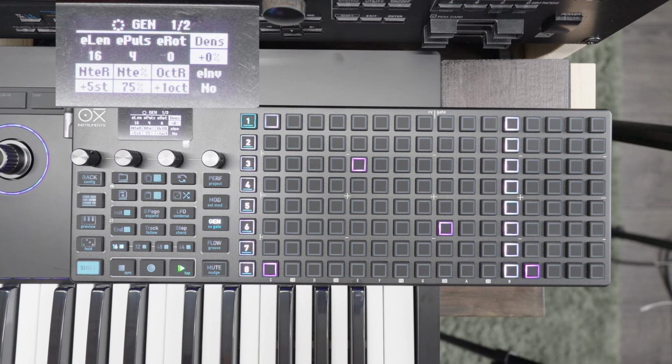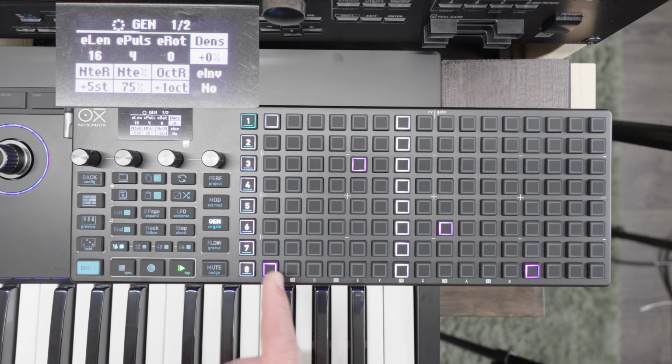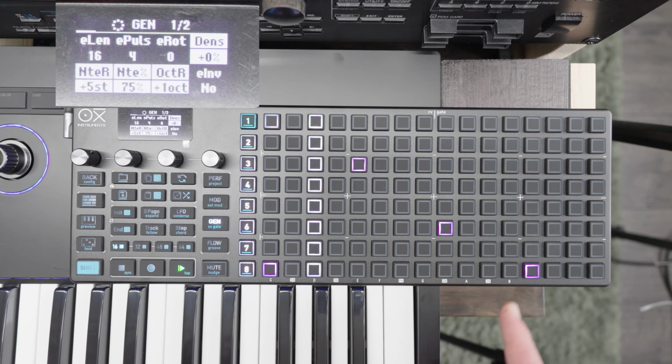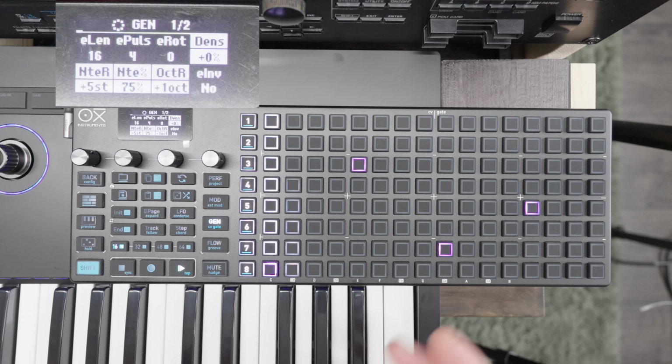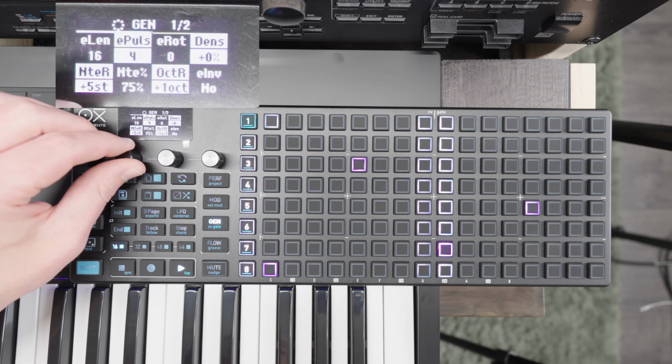So when you get something you like, okay, let's say I like this pattern, now I can still go and edit this manually. So if there's one note I don't like, I can just change that. Now we can add more pulses.